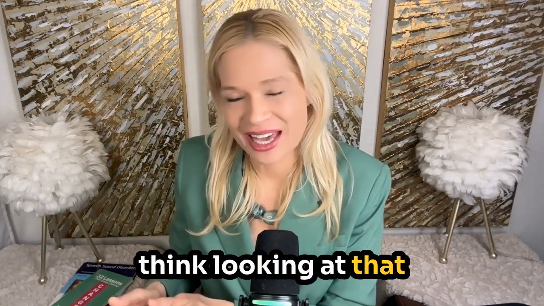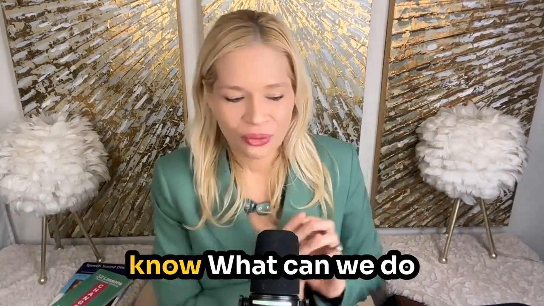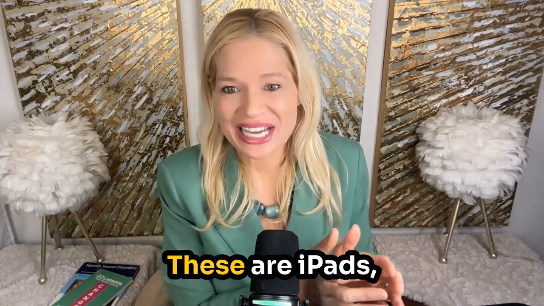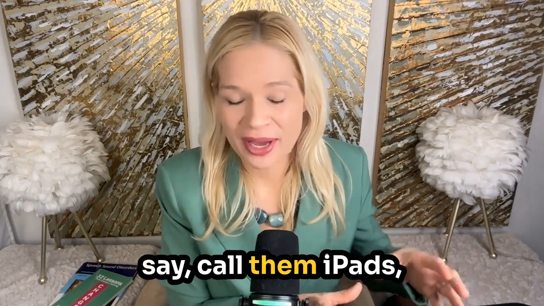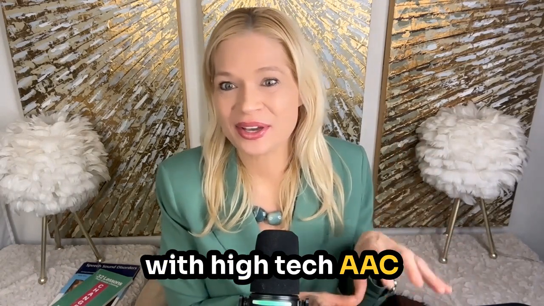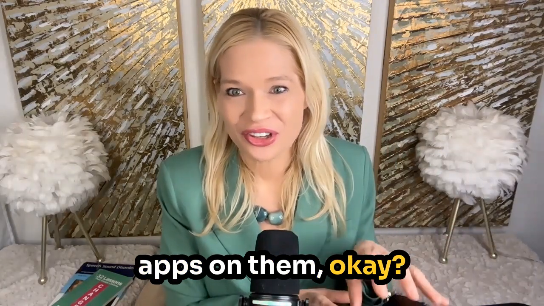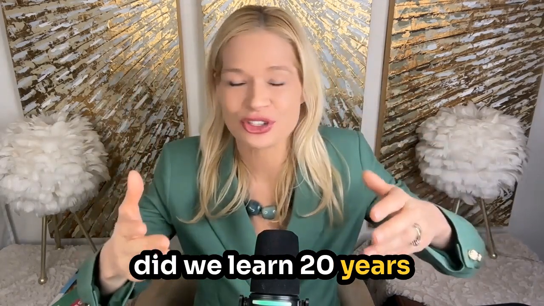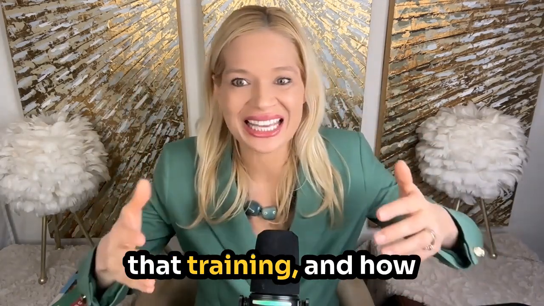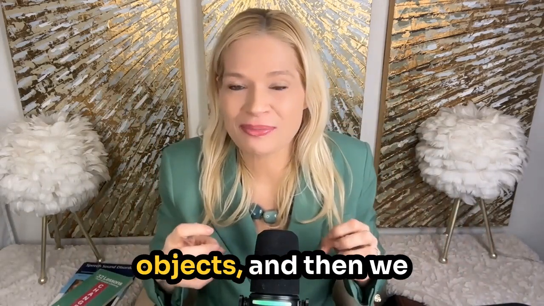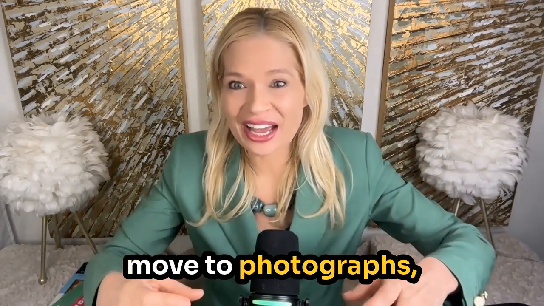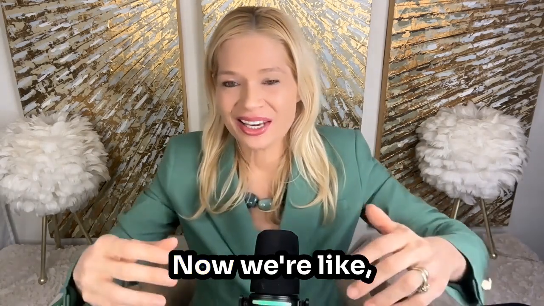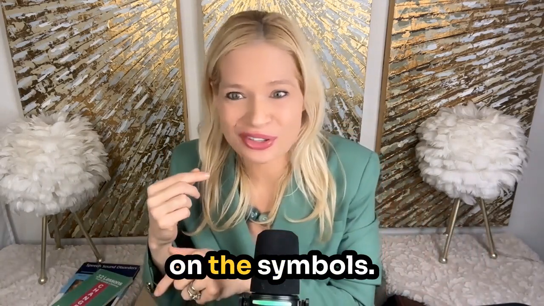And looking at that is how we're going to know what we can do with, now these are not internet connected devices. These are iPads, supposedly, let's call them iPads with high-tech AAC apps on them. Okay. So we want to think about, instead of thinking, okay, what did we learn 20 years ago about AAC and that training, and how we start with real objects, and then we move to photographs, and then we move to symbols, and then we move to just print. Now we're like, oh, they're already on the symbols.